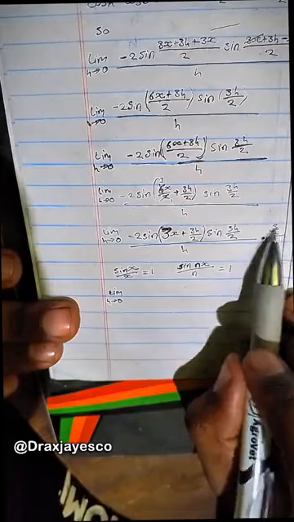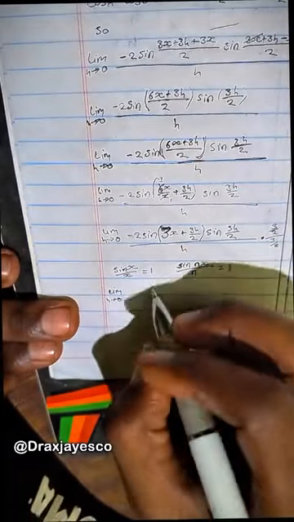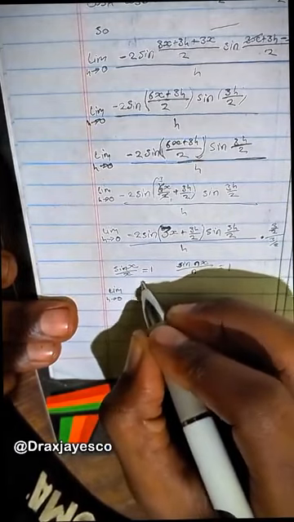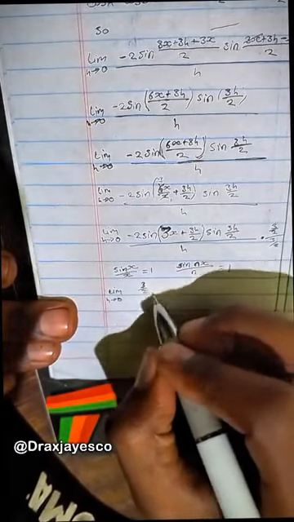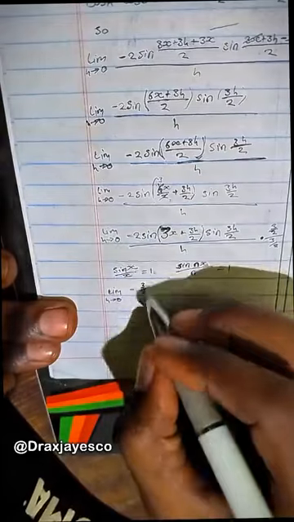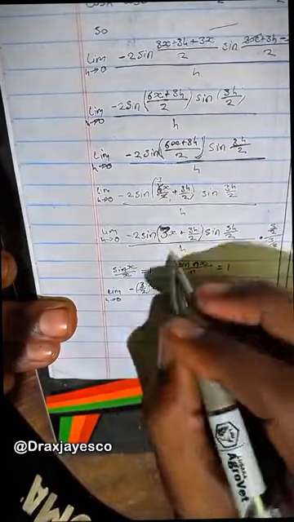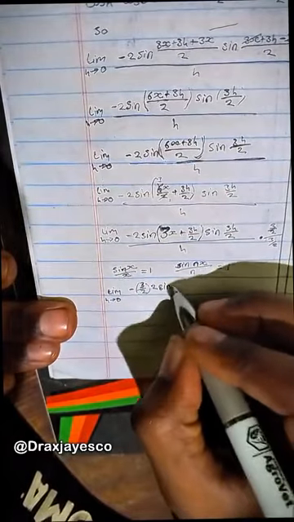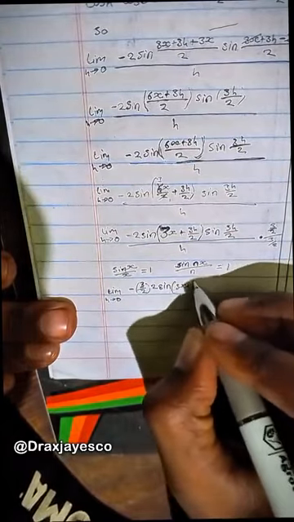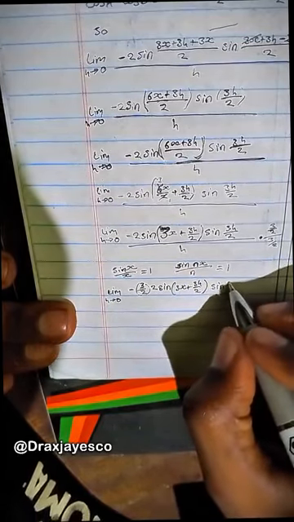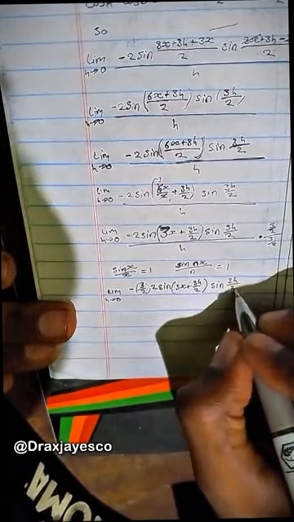So this whole thing times this whole thing, we're going to have 3 over 2 minus this minus 3 over 2, this 3 over 2, then this 2, then the sine in bracket 3x plus 3h over 2, sine 3h over 2.